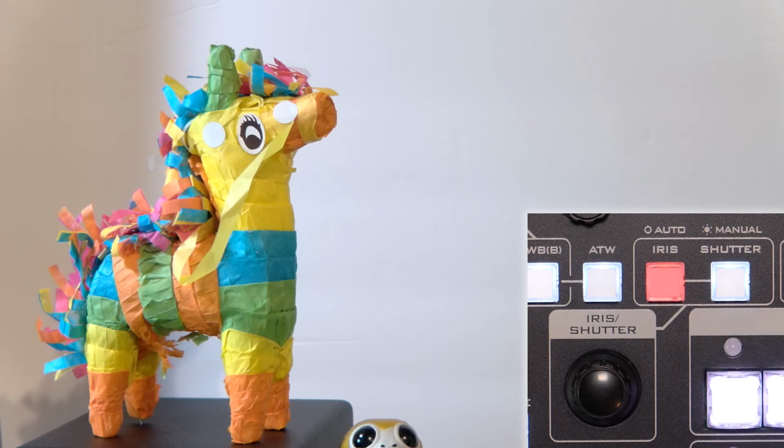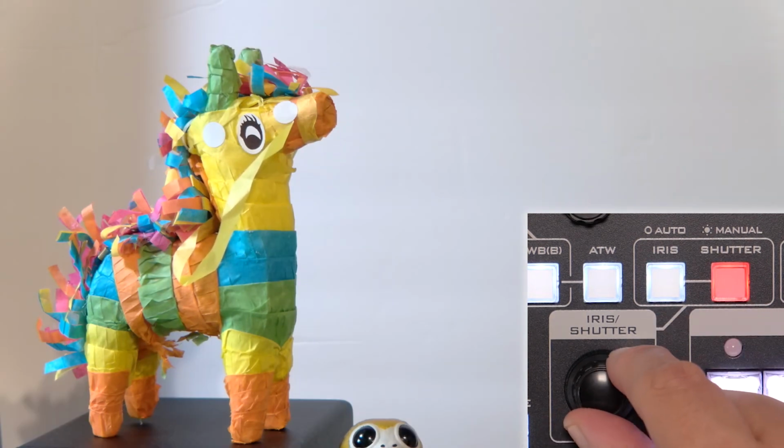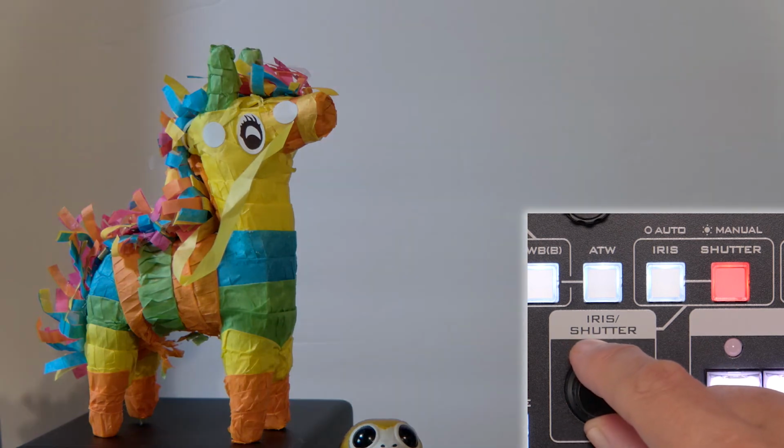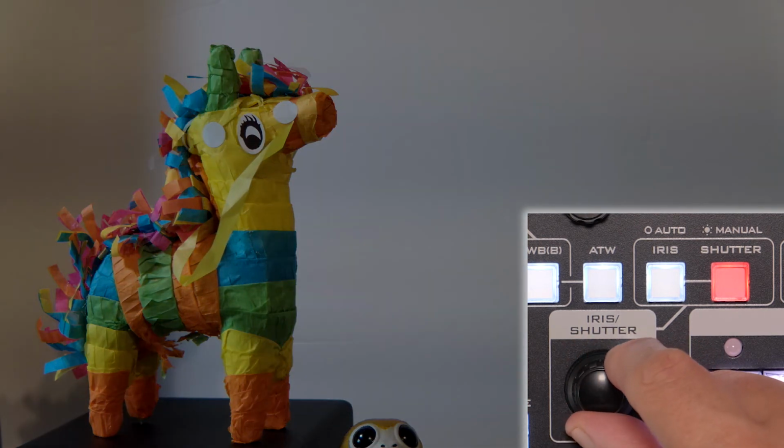Next is the shutter. In the menu settings, I have the shutter speed set to 1/120. You'll always want to stay at double the shutter speed for your frame rate. So if I'm shooting at 60 frames per second, I want my shutter speed at 120. If I'm shooting at 30 frames, I want my shutter speed at 60. If I manipulate the shutter, I have automatic shutter or I can have manual shutter. And now I could increase or decrease my shutter speed.